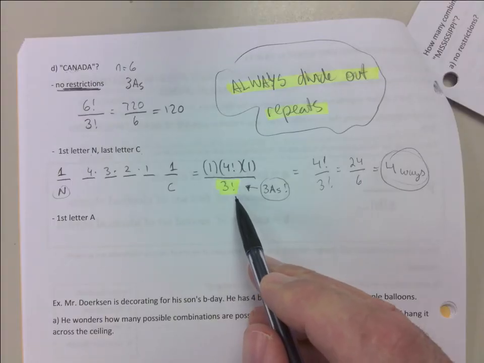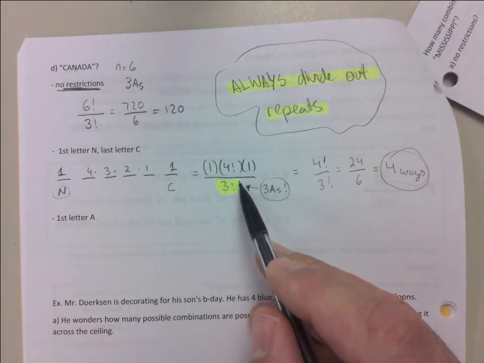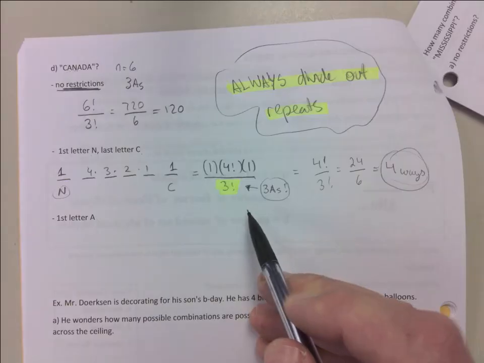Okay, so if there had been a couple of N's, like let's say there's two N's, you have to make sure 2 factorial goes in here. Okay.